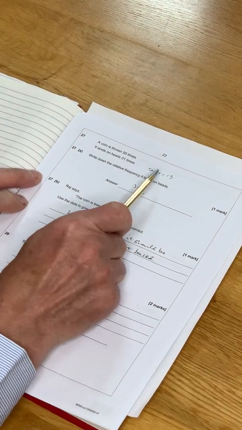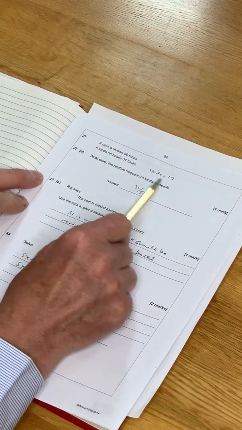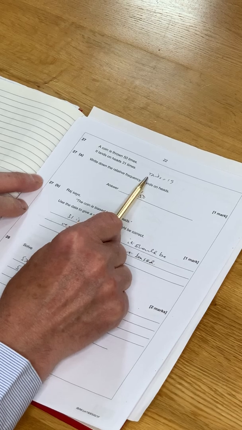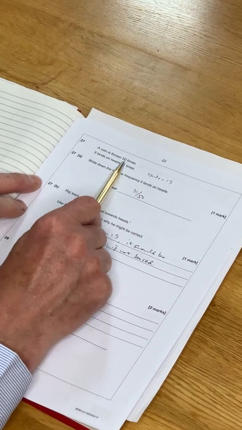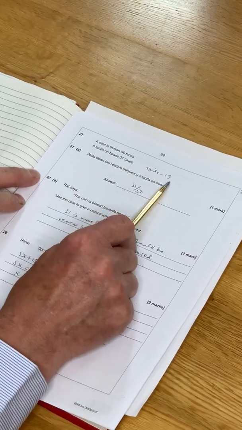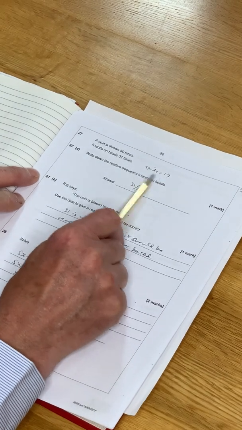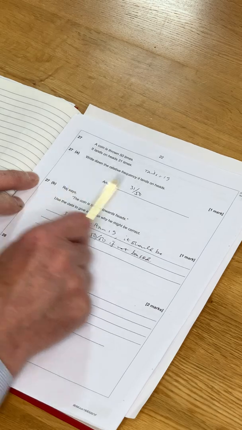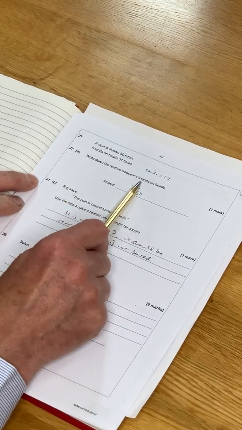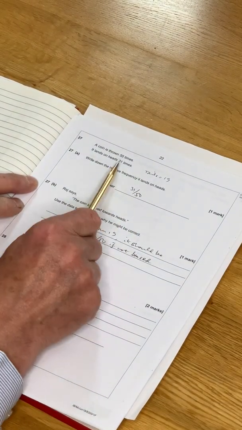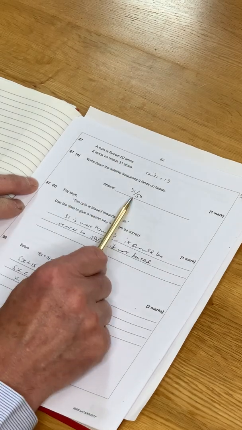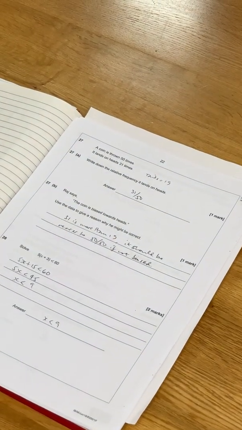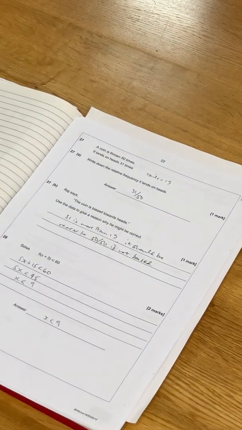So this is somebody flipping a coin 50 times and recording that it lands on heads 31 times. I've written down here, and I've given you this, that to balance it up to 50, we take 31 away from 50, 19 is the value, and that represents the number of tails. The question is saying, write down the relative frequency that it lands on heads. So it's 31 times out of 50, so the fraction is 31 over 50 for 1 mark.